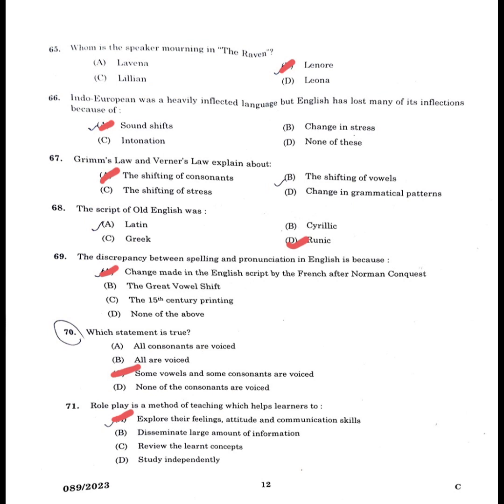The script of Old English was runic. Option D. Question number 69. The discrepancy between spelling and pronunciation in English is because of the change made in the English script by the French after the Norman conquest. Option A is the answer.